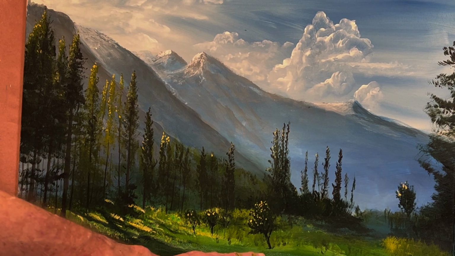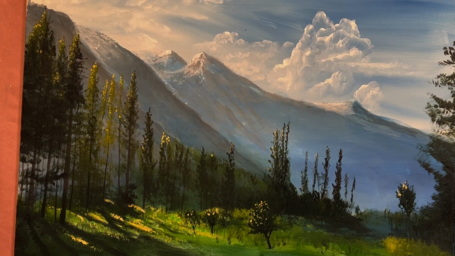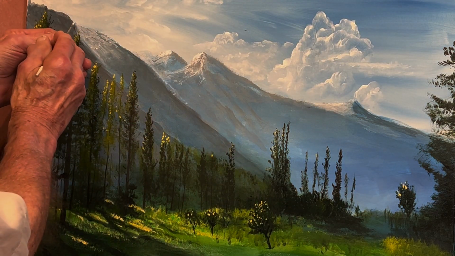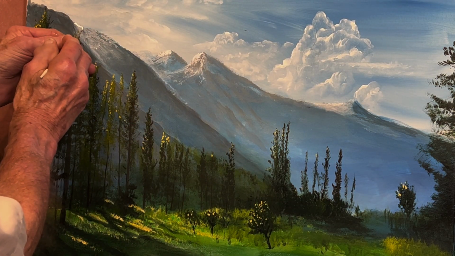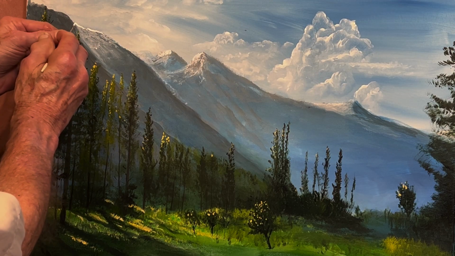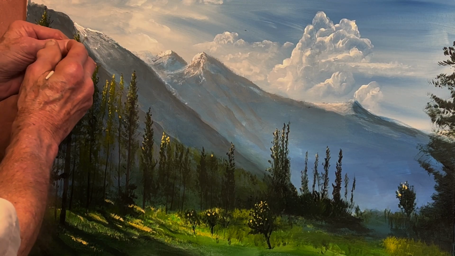So down in this area, we're going to make this grass. But first, I'm going to take some pure titanium white. I'm going to go right up in this area, right here, and I'm going to snow peak this mountain right here.